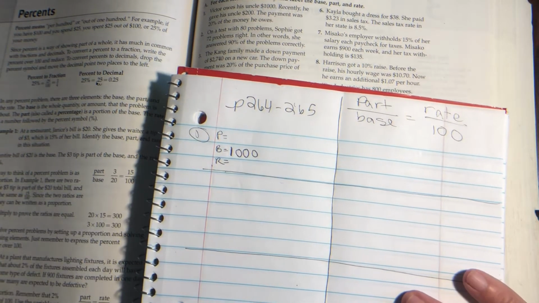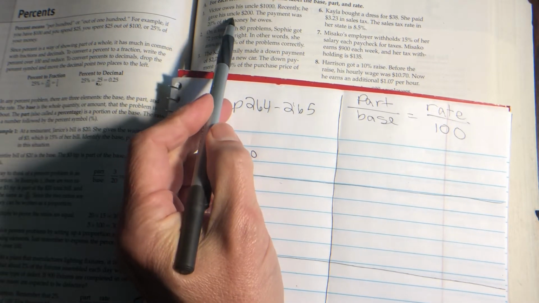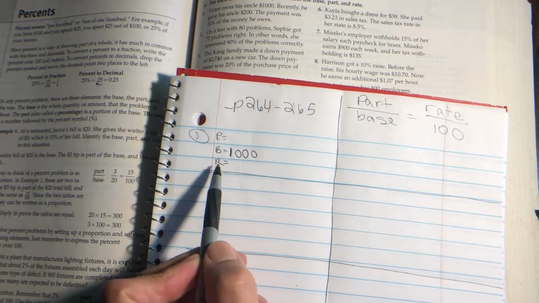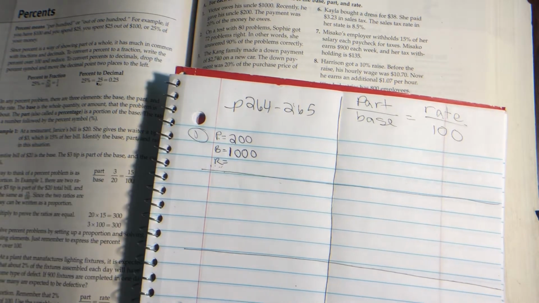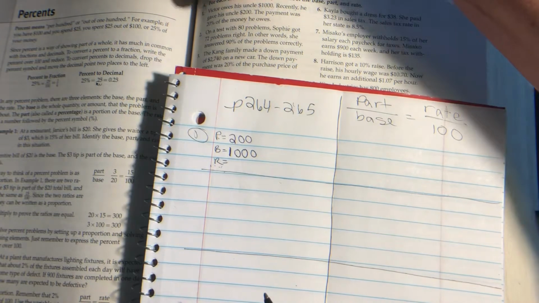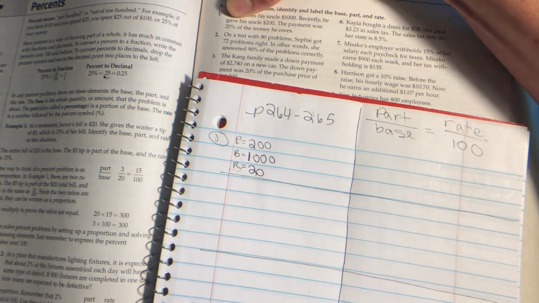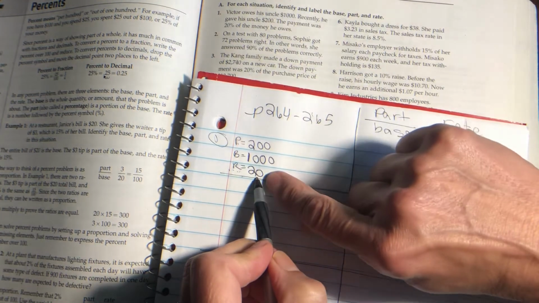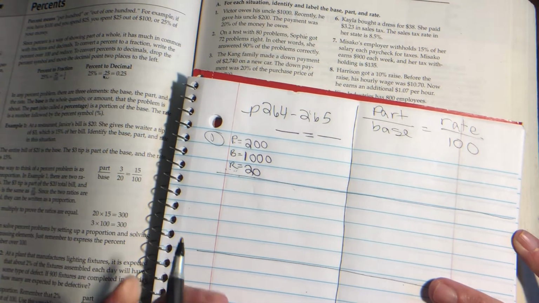I'm using a pen for you to see, but I'd really rather use a pencil. Recently, he gave his uncle $200. So which one is that? Does it have a percent sign? Can't be the rate if it has a percent sign. Has to be the part, because it's only a portion of what he borrowed. And this has got a percent sign. That is a dead giveaway. Often I like to just go ahead and fill those in first, because I know immediately that it's going to be my rate. Notice I dropped my percent sign because I'm going to use my proportion formula.